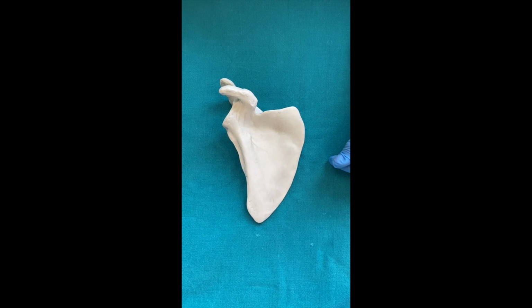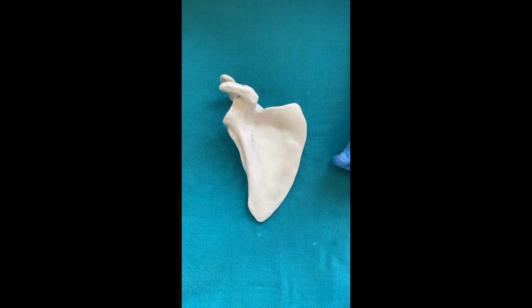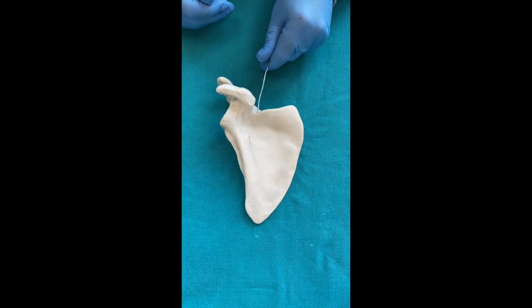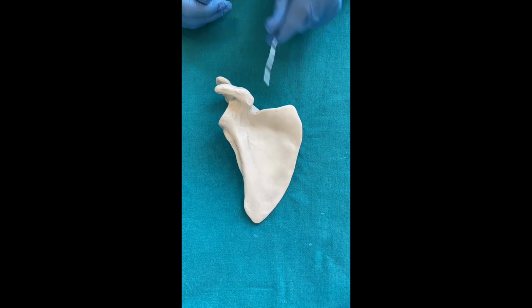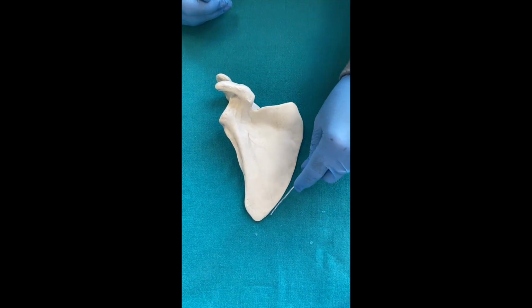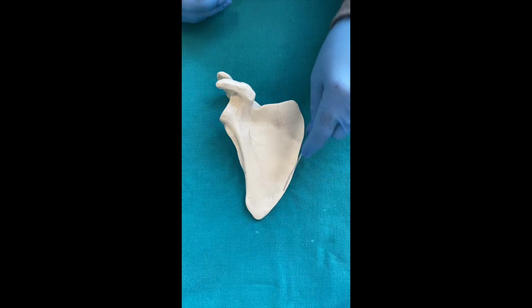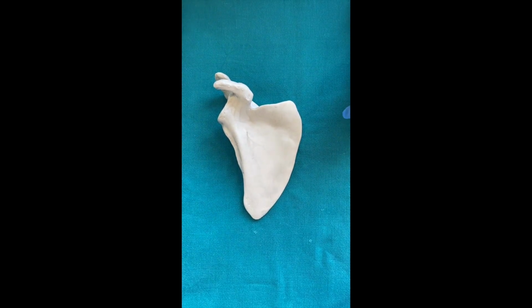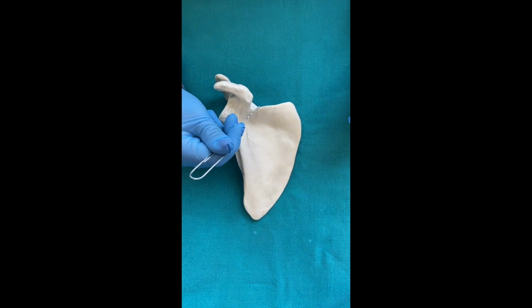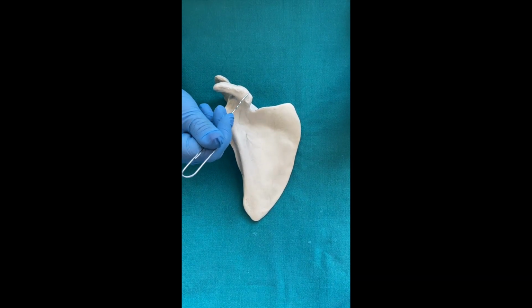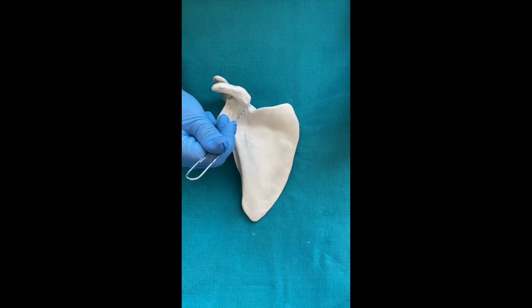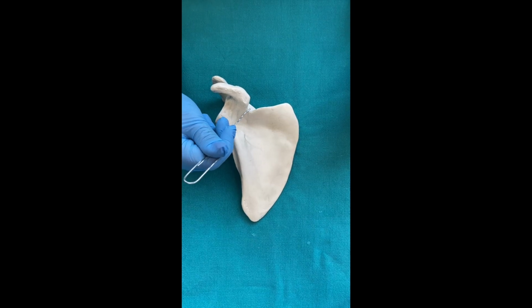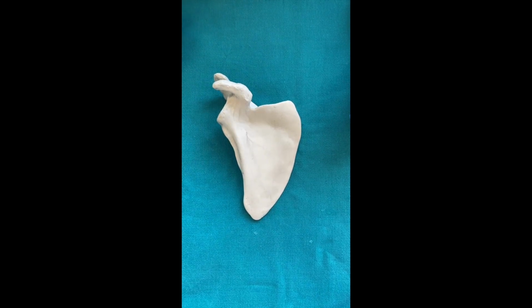So we said that on the scapula we describe three borders. So this is the superior border of the scapula, this one here is the medial border of the scapula, and this one here is the lateral border of the scapula. On the superior border of the scapula, near the coracoid process, we describe the suprascapular notch. So here you can see the suprascapular notch.